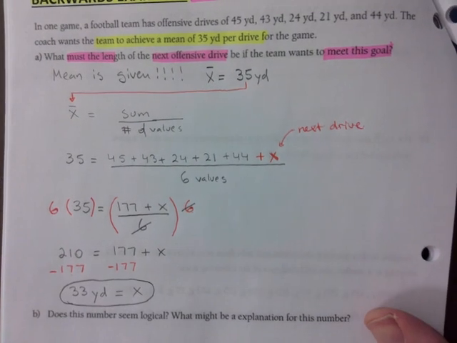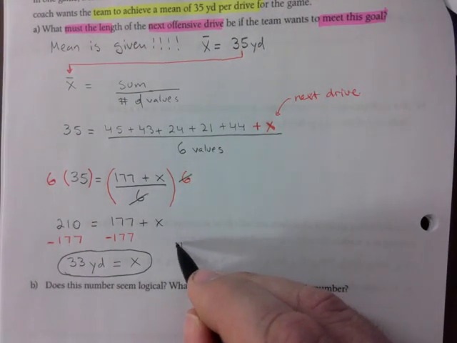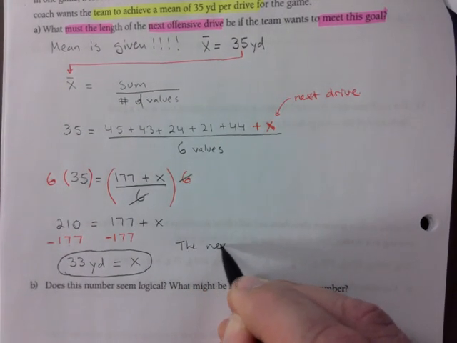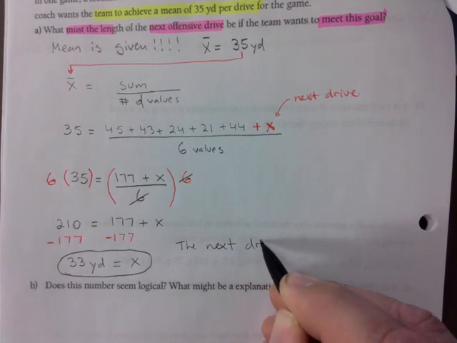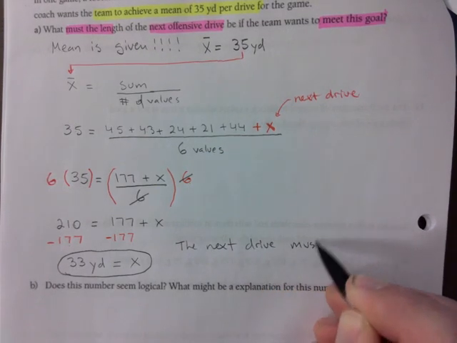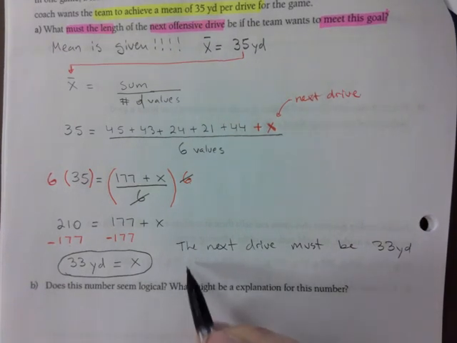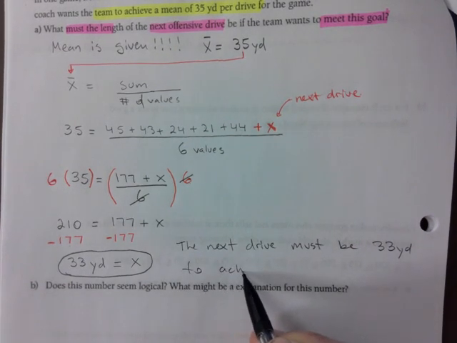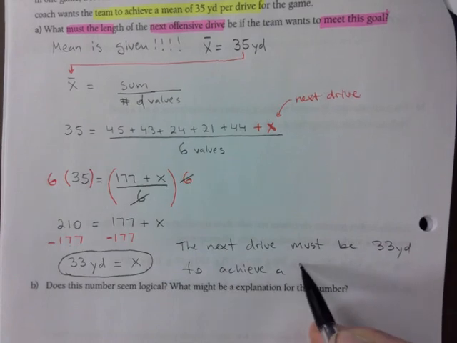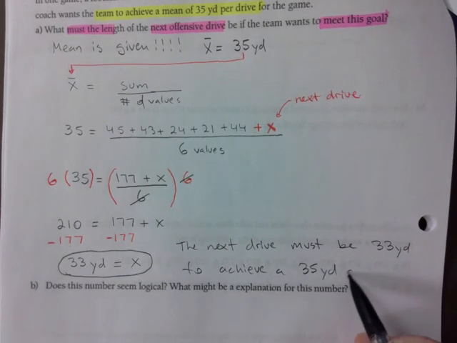Okay, so my answer here is the next drive must be 33 yards to achieve a 35-yard average.